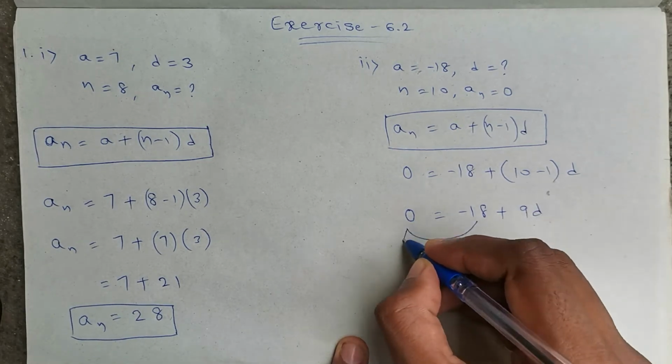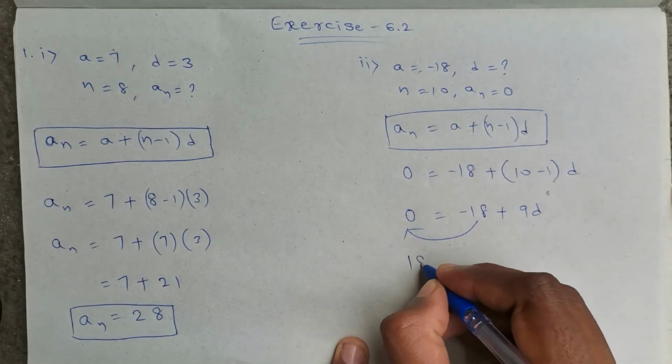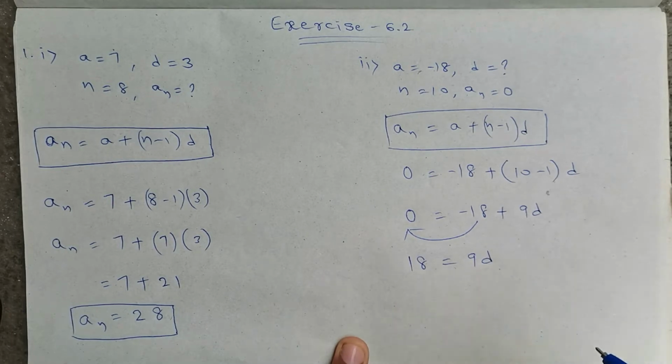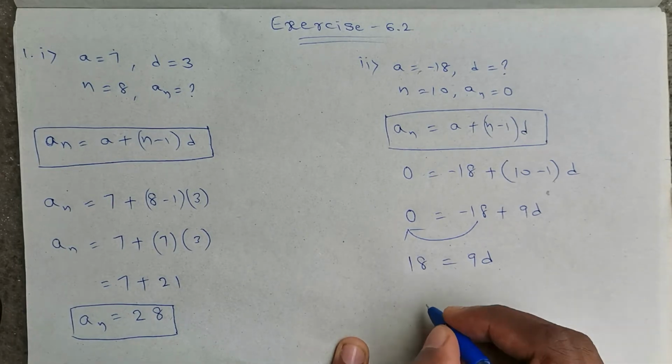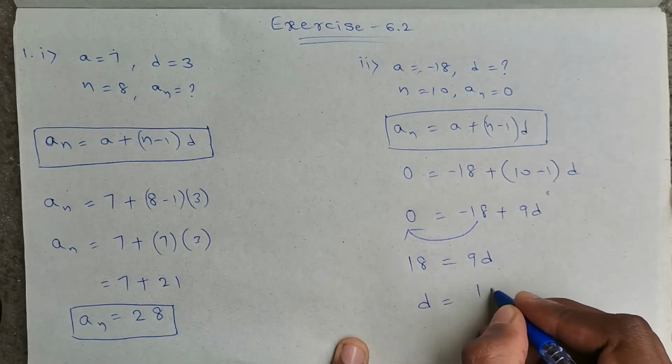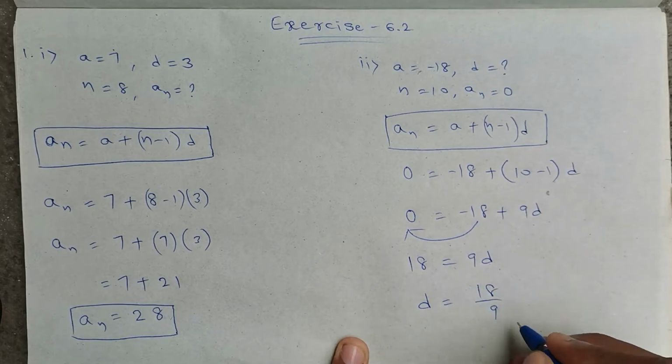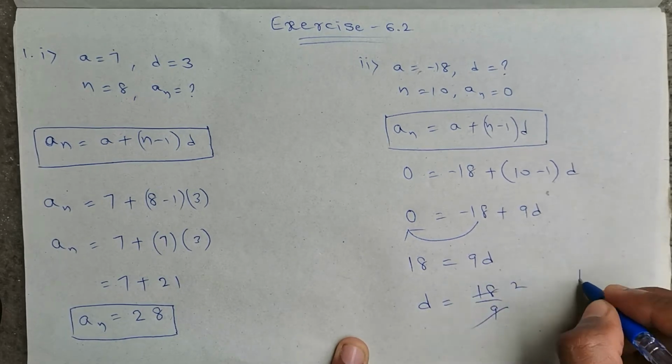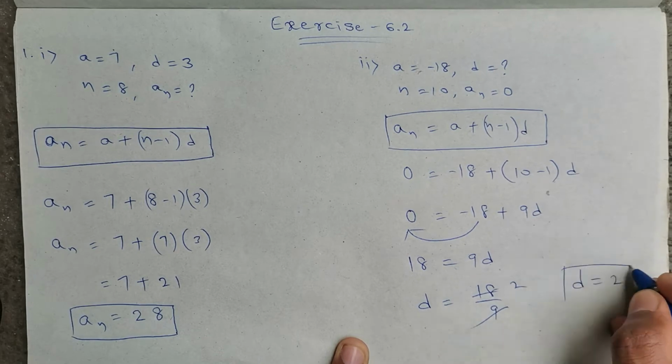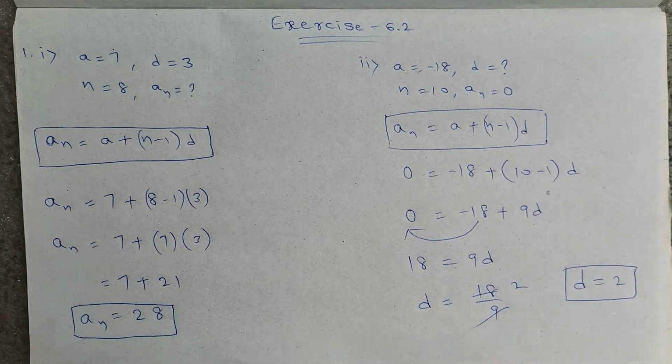Now this minus 18 I will take to the left side, it will become plus 18. 18 equals 9d. Then what about the d value? D equals 18 divided by 9. 9 ones are 9, 9 twos are 18. So the common difference equals 2.